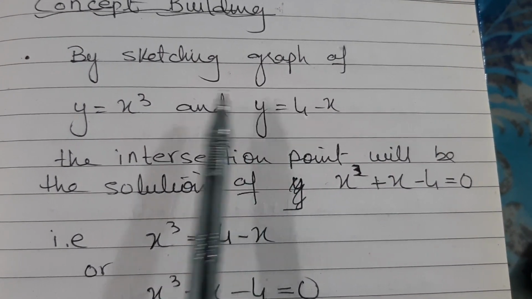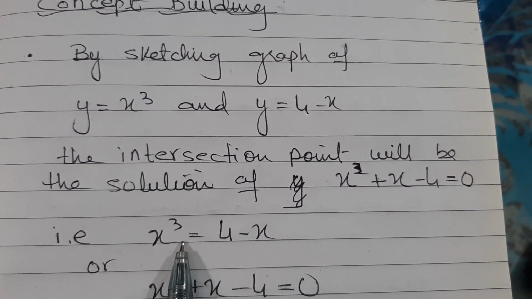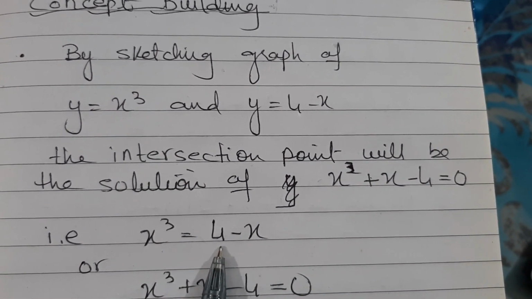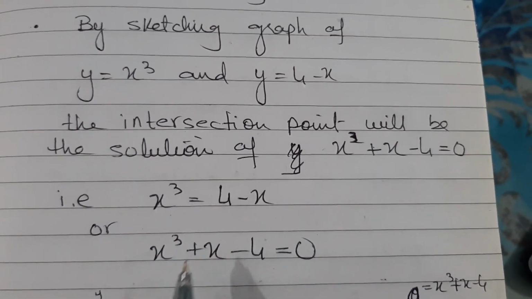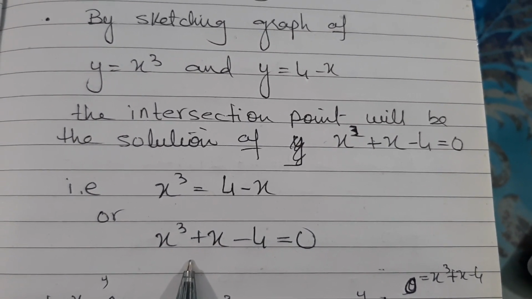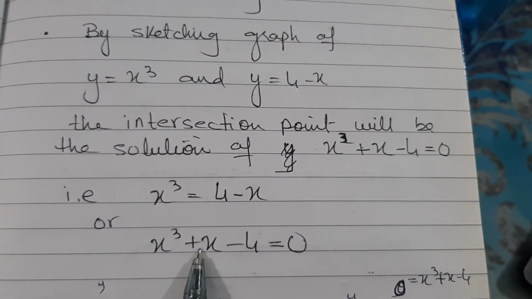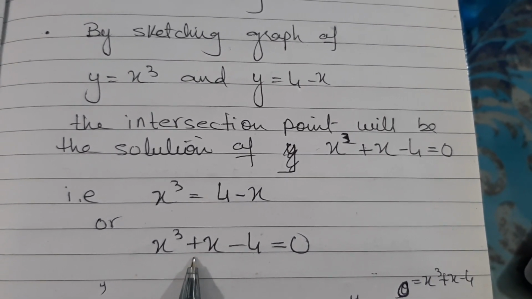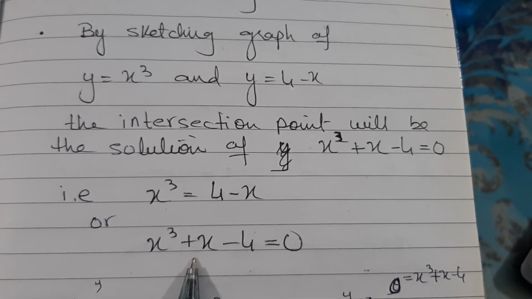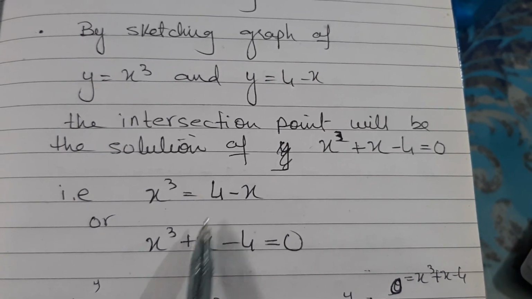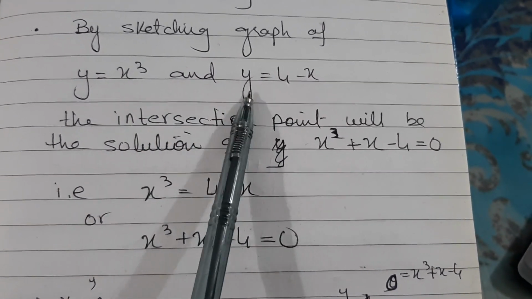Or if I put these equal to each other, like I have done here, x cubed equals 4 minus x, and bring it into one equation, which is x cubed plus x minus 4, and plot this graph, the root of this equation will be the same as the intersection of these two graphs.